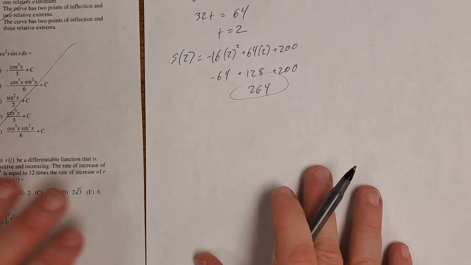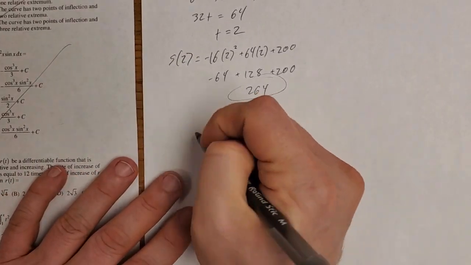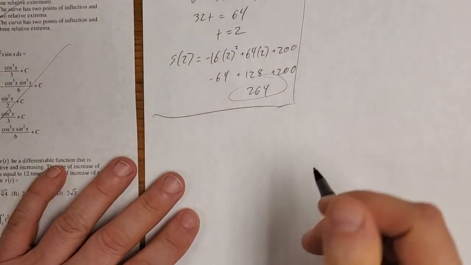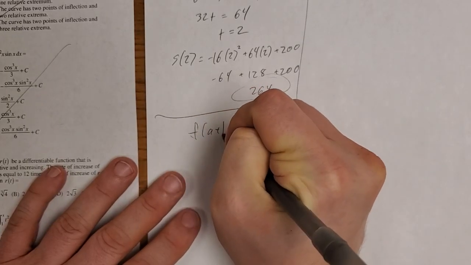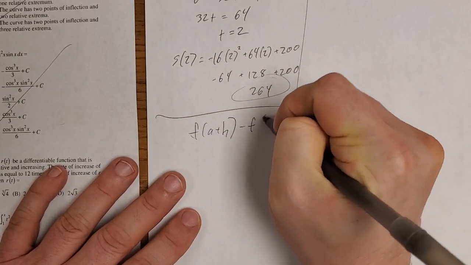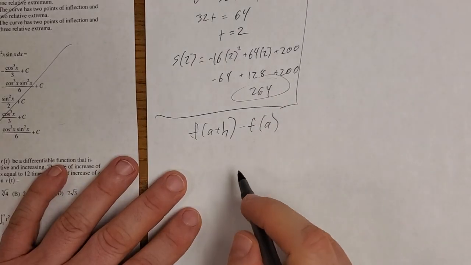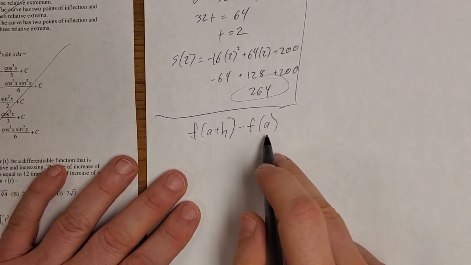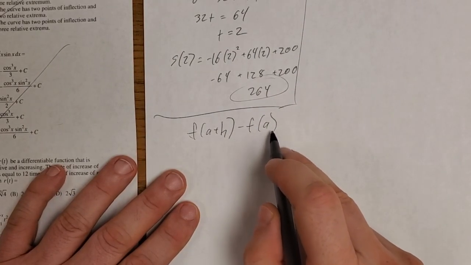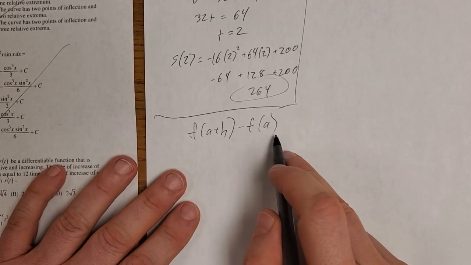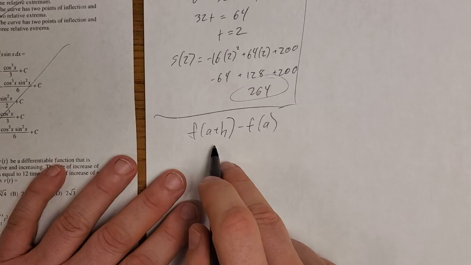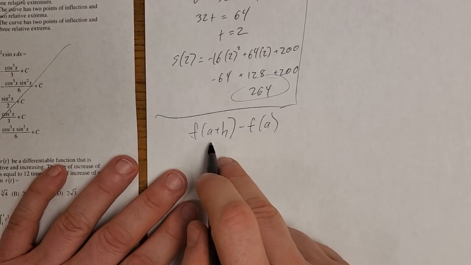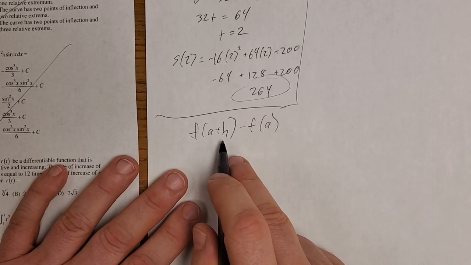So what we're doing here, this kind of reminds you of finding a slope or something like that. This is basically saying you're taking the function at some x value, where x is a, and then we're subtracting that from the same thing with just a little bit different x.